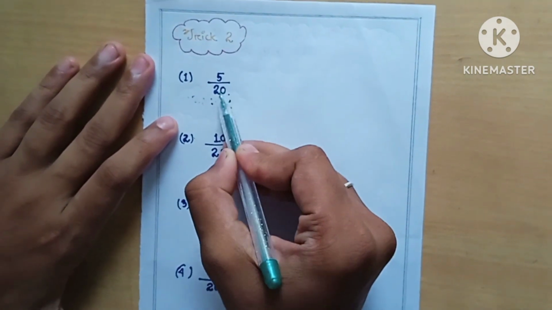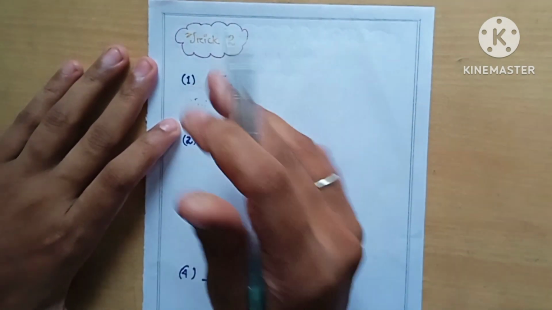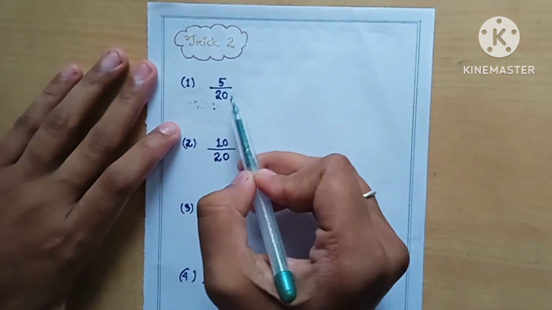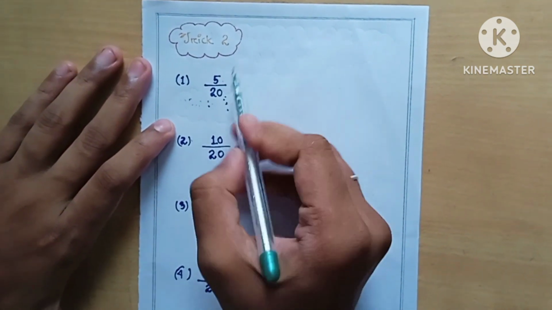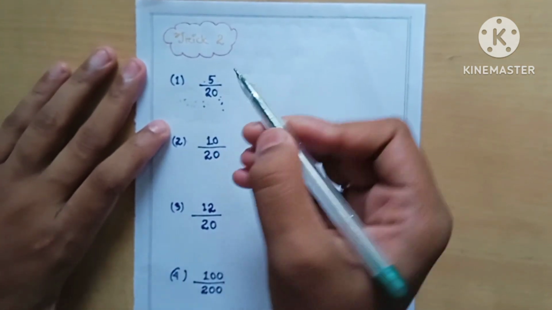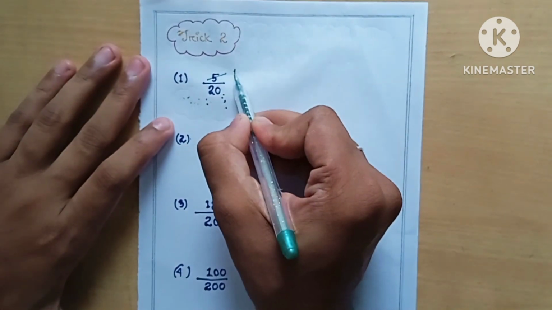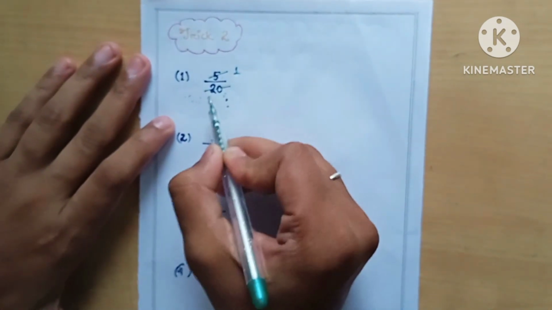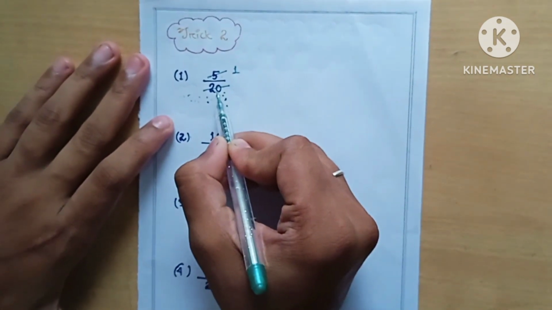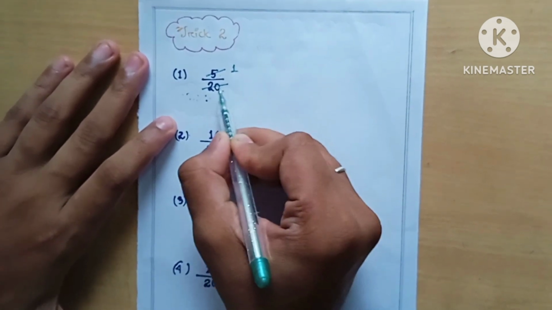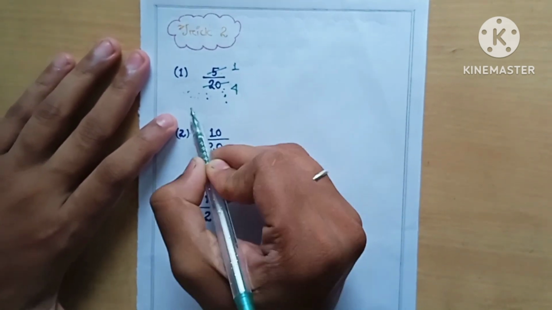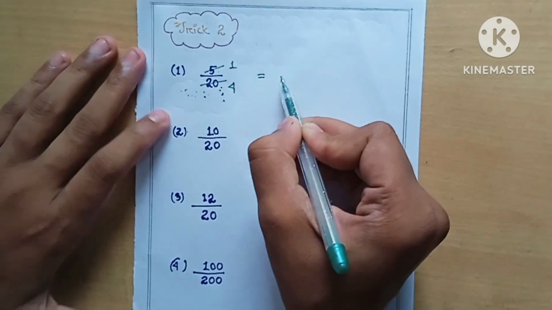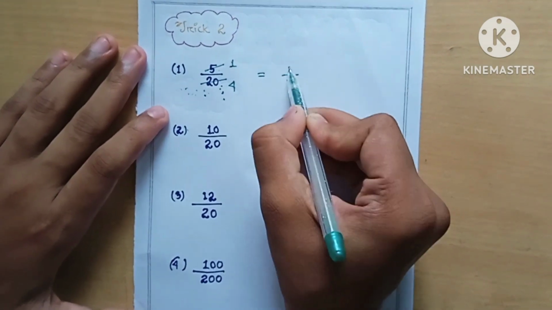Here it is divisible by 5 for both. We have to check the similarity of both the numerator and denominator. Here 5, we can cut it as 5 1s are 5, and this 20 is also divisible by 5. Therefore you can write 5 4s are 20, so 4 remains. Therefore its simplest form is 1 by 4.